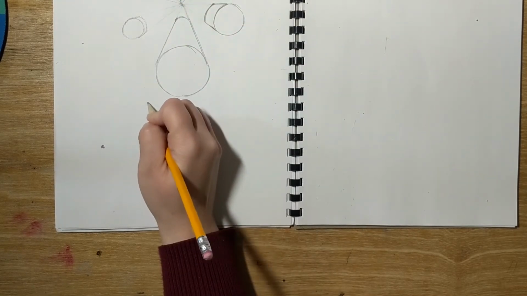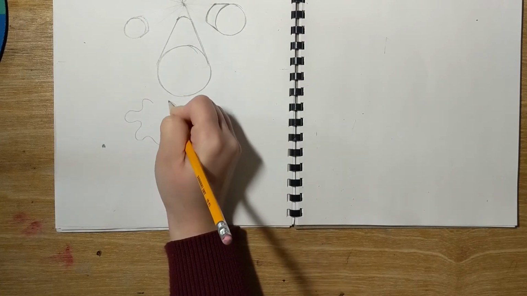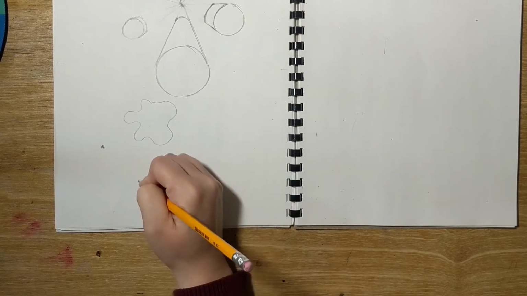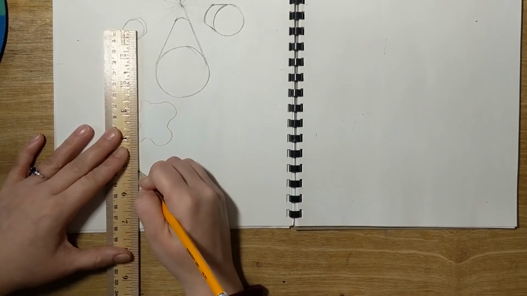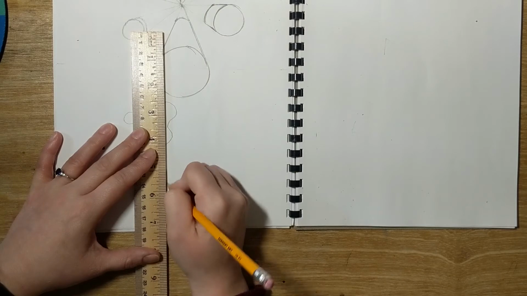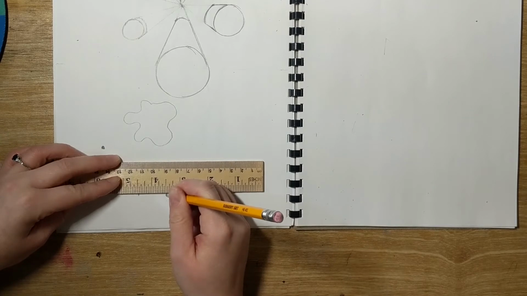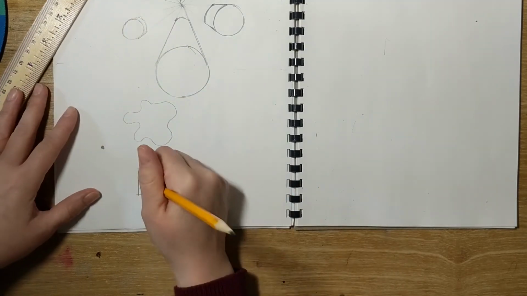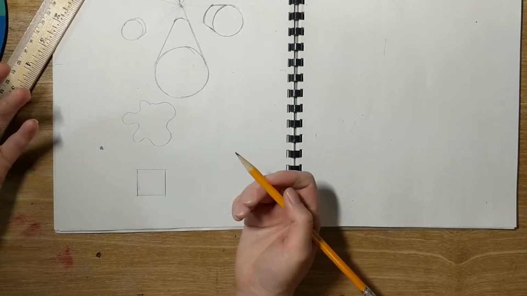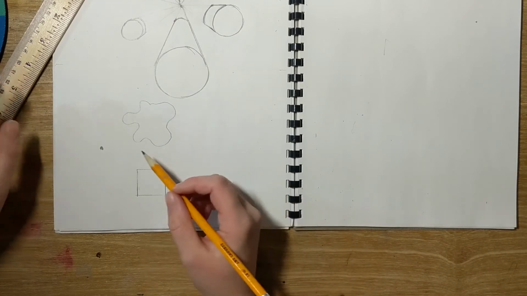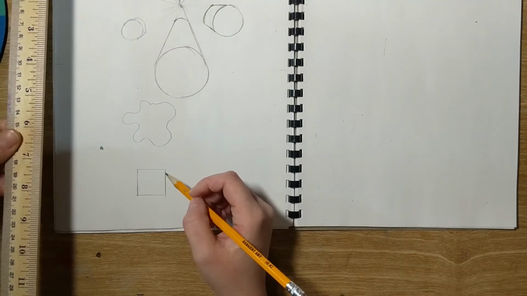So what I'm going to have you guys do for this one is go ahead and make kind of a blobby type of form, and also let's make a cube. Please make sure that you're using a straight edge. Perspective is a logical method for creating the illusion of space, meaning that it is very mathematical. There are a series of steps that you have to follow, and if you don't, it tends to look really wonky. So when we're building stuff with perspective, please make sure that you're using a ruler.